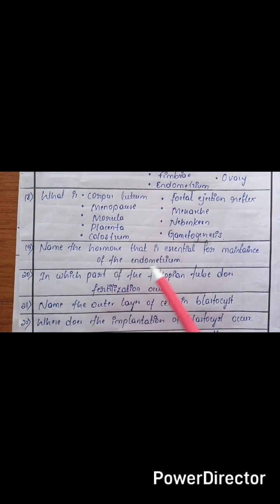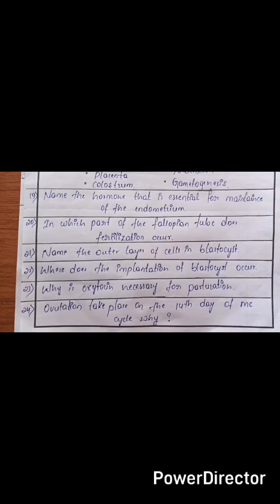19th question, name the hormone that is essential for maintenance of the endometrium. 20th question, in which part of the fallopian tube does fertilization occur? 21st question, name the outer layer of cells in a blastocyst. 22nd question, where does implantation of a blastocyst occur? 23rd, why is oxytocin necessary for parturition?